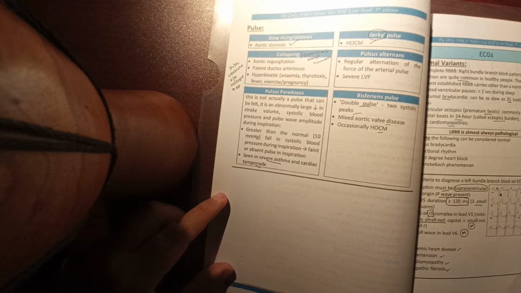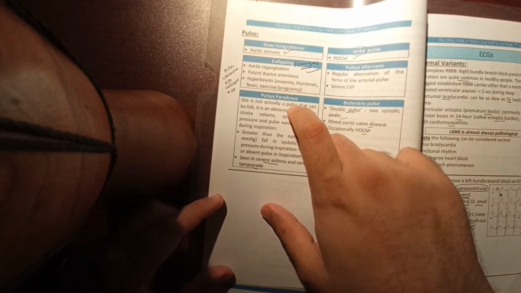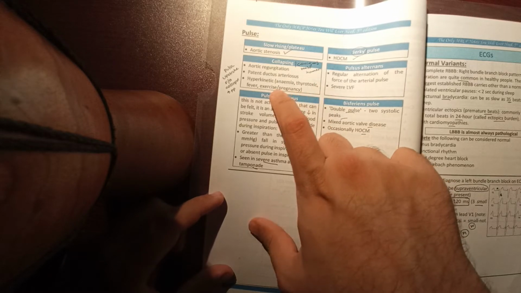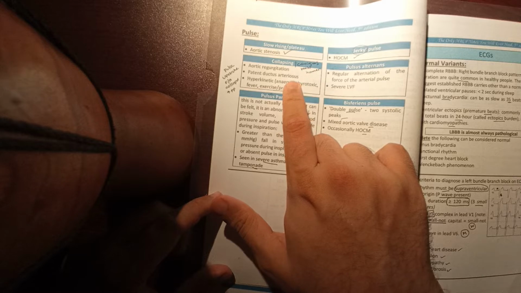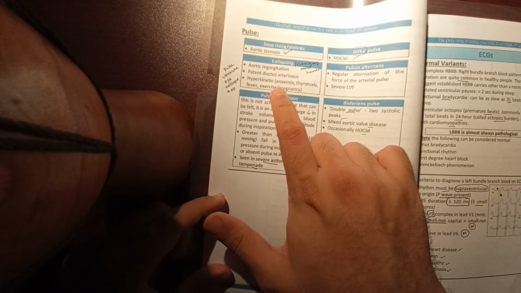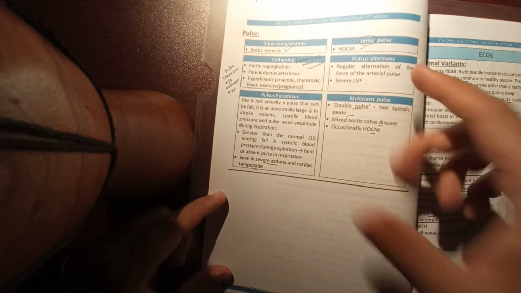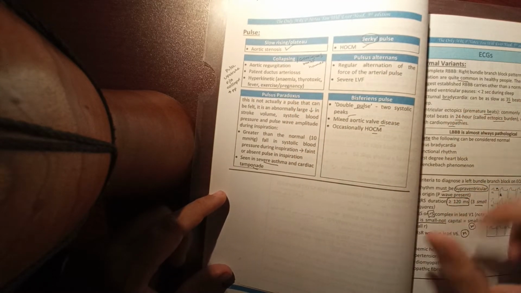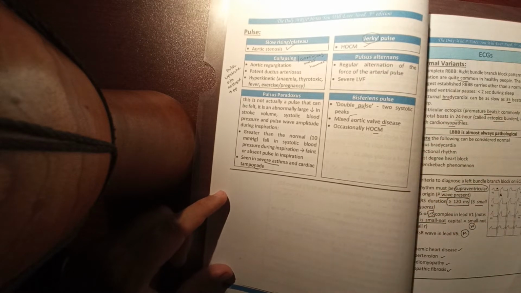And then there's the collapsing pulse, which is very much a feature of aortic regurgitation. It's also called the water hammer pulse. And this collapsing pulse also happens in patent ductus arteriosus, and hyperkinetic states like anemia, thyrotoxicosis, fever, and exercise. And pulsus alternans, that is regular alternation of the force of the arterial pulse. There will be a stronger pulse followed by a weaker pulse, which happens in severe LVF.